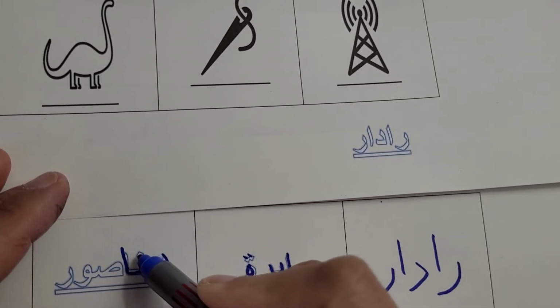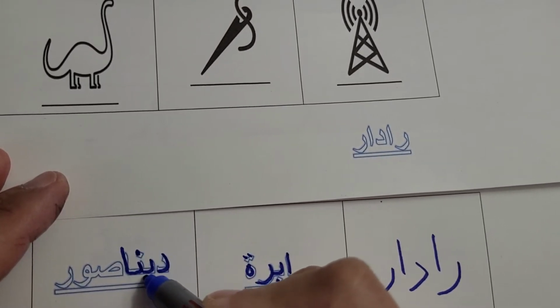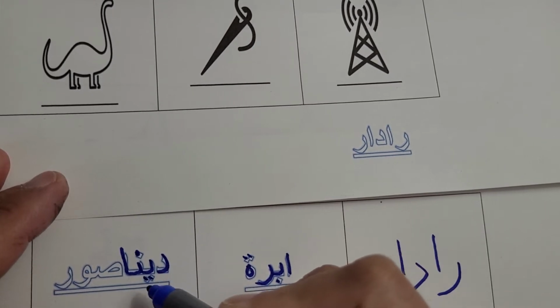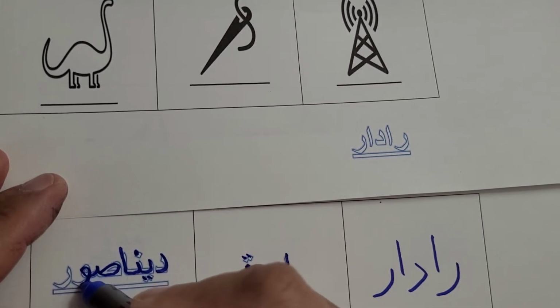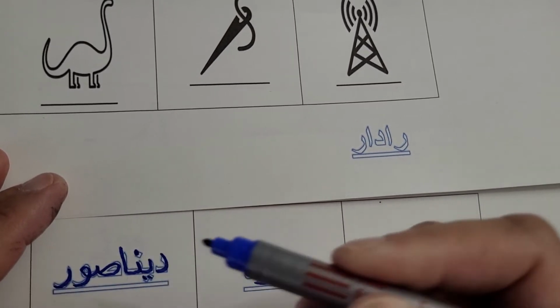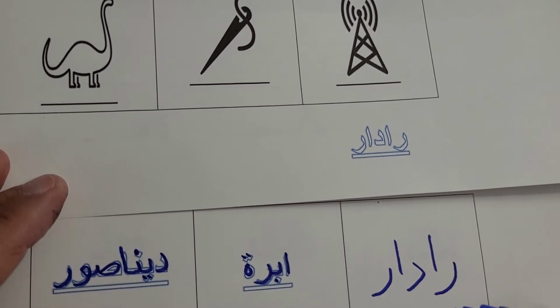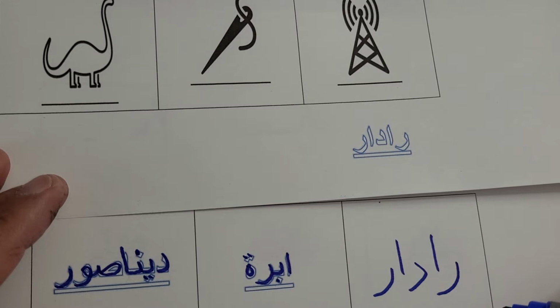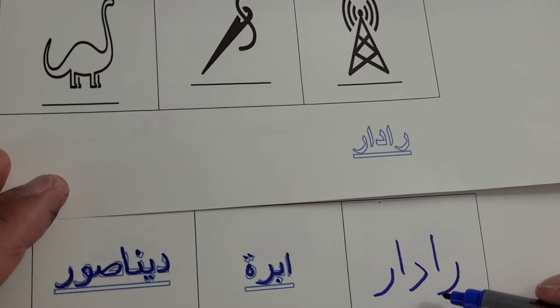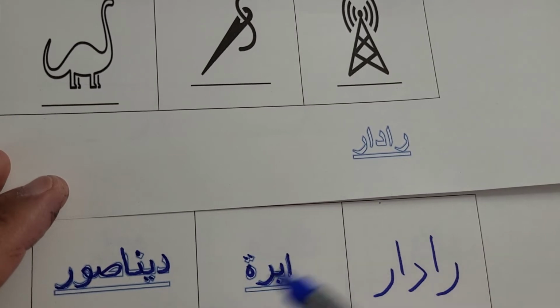Of course, there is some letter we still didn't learn. You will learn it later. Dinosaur. You need to practice words. It's very important in Arabic you learn words. Every day add to your dictionary 3 words. Radar, ibra, dinosaur.